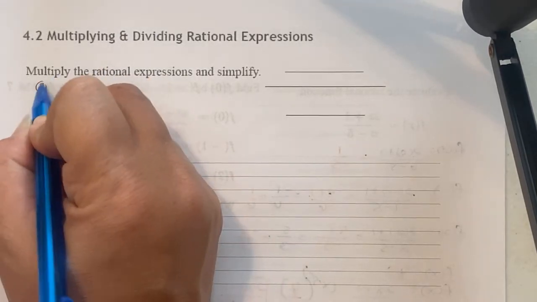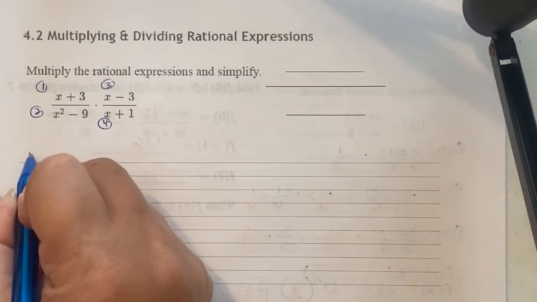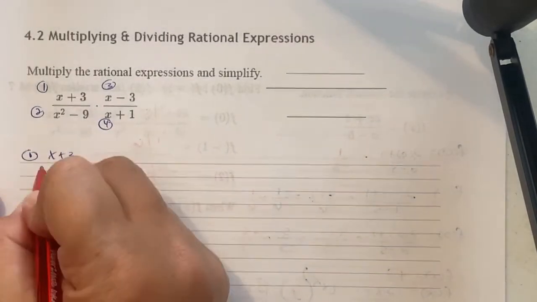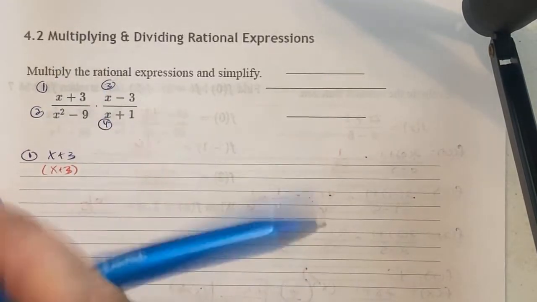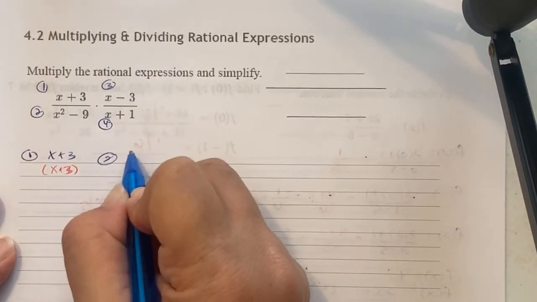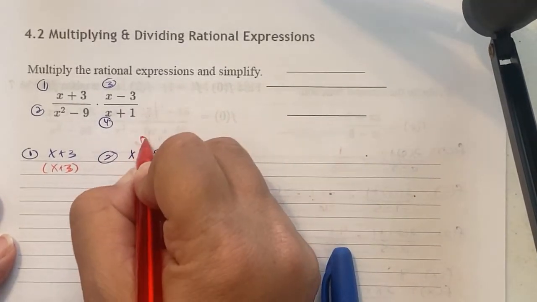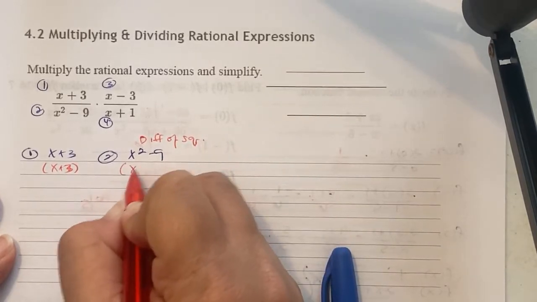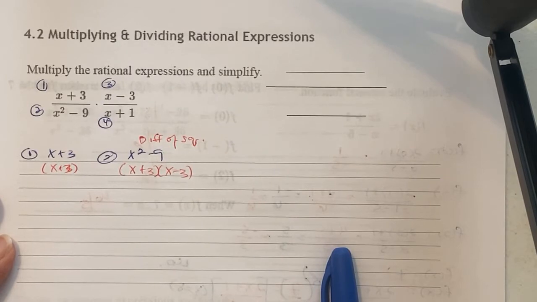Number everything in order. So I'm going to go 1, 2, 3, 4. I'm going to work it out in parts. So we're going to look at number 1. It says x plus 3. There is nothing to factor out from it, so it stays x plus 3. We go to number 2. It's x squared minus 9. Well, x squared minus 9 is our difference of squares. So that breaks down into x plus 3, x minus 3.